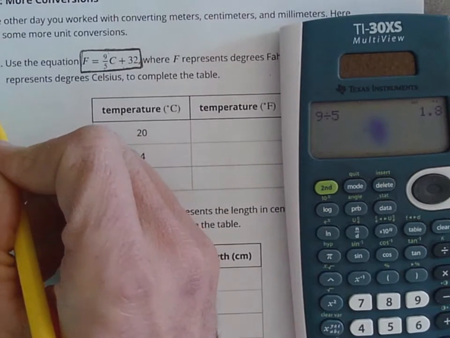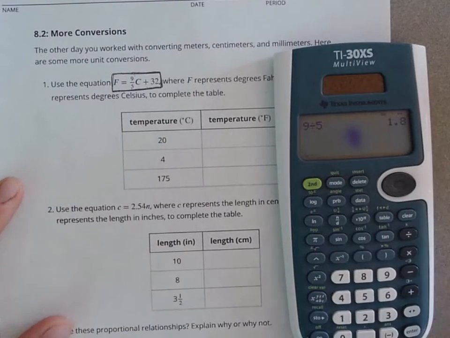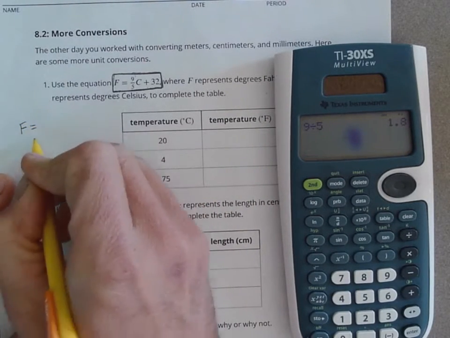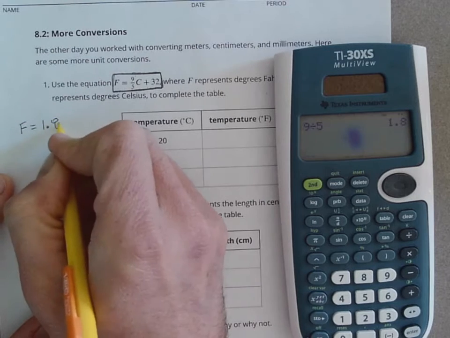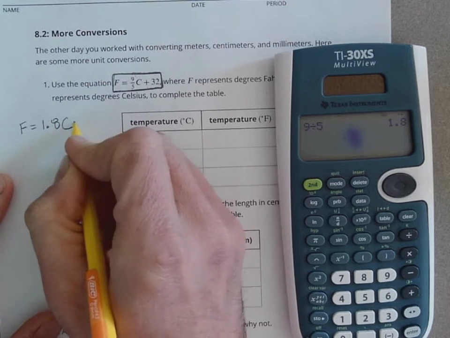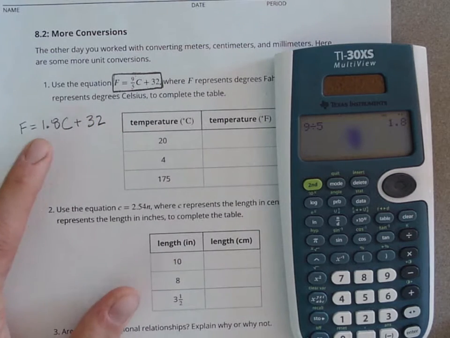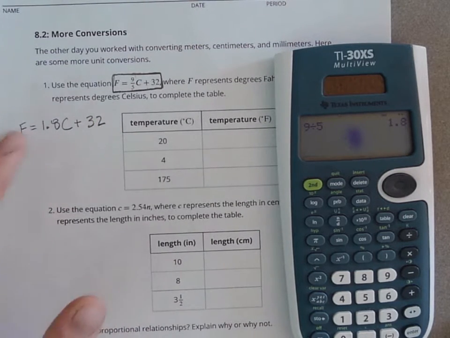Okay, so I'm going to rewrite this equation so it'll make more sense. It's going to be over here. Let me zoom out and say that degrees in Fahrenheit is found by taking 1.8, multiplying that by Celsius, and then adding 32. Okay, so that's the formula we have to use to convert Celsius to Fahrenheit.